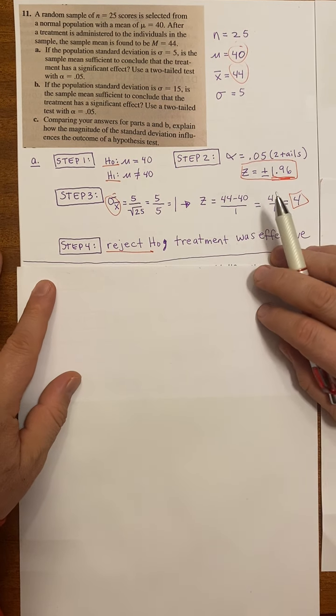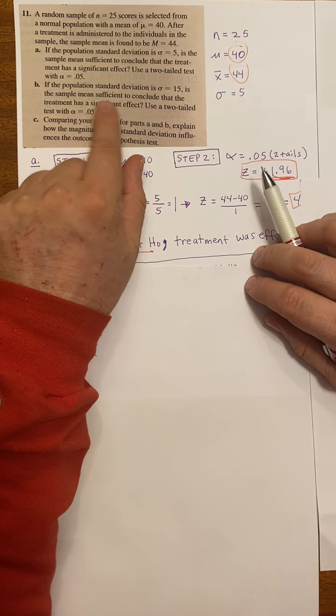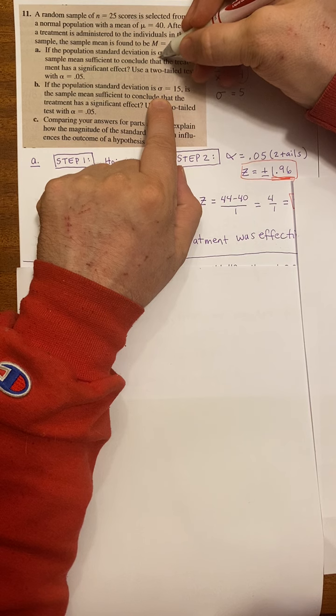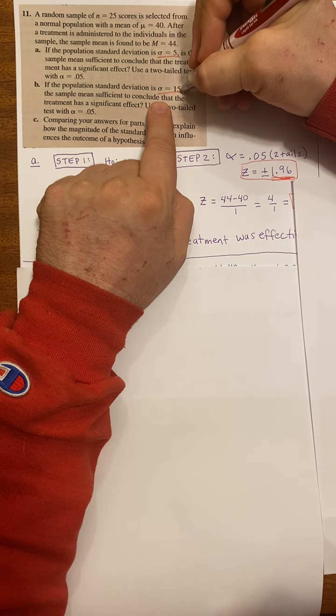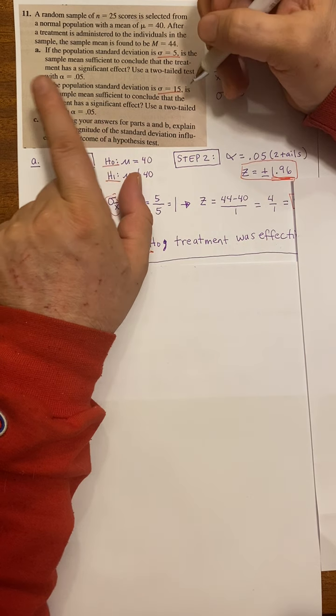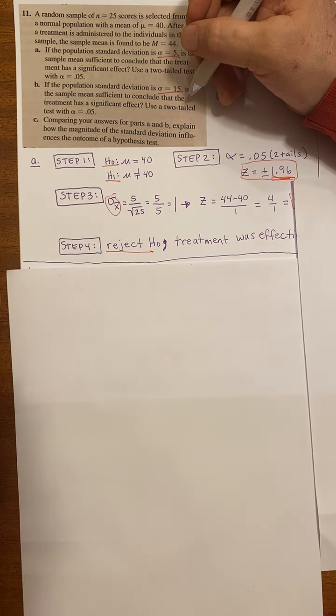Okay, so then that leads us to question B. Now they're changing something around. Before, the population standard deviation was 5. Now it's going up to 15. Is the sample mean sufficient to conclude that the treatment has a significant effect? Use a two-tailed test with alpha equals 0.05.